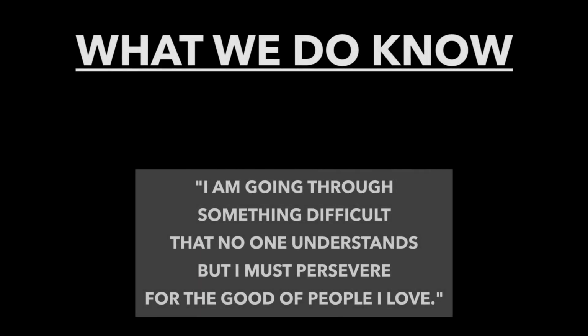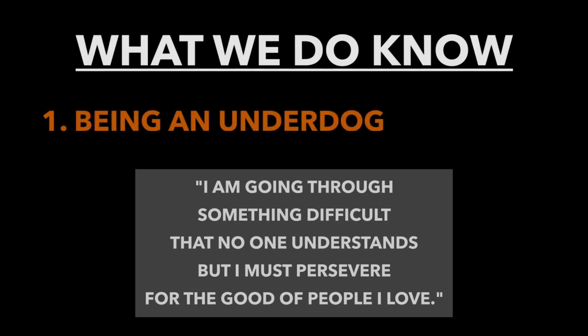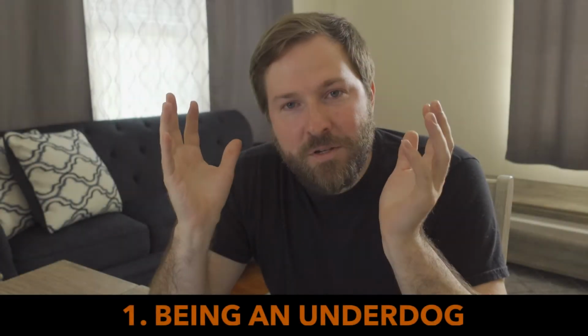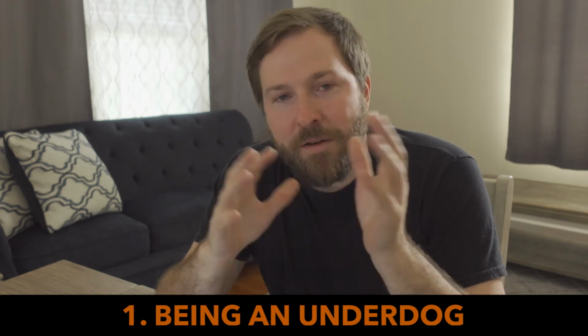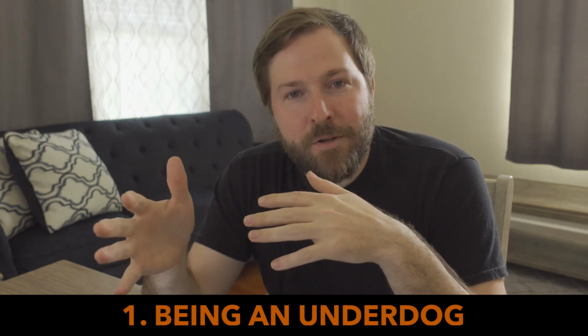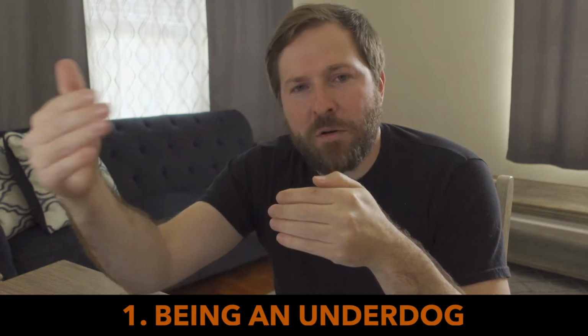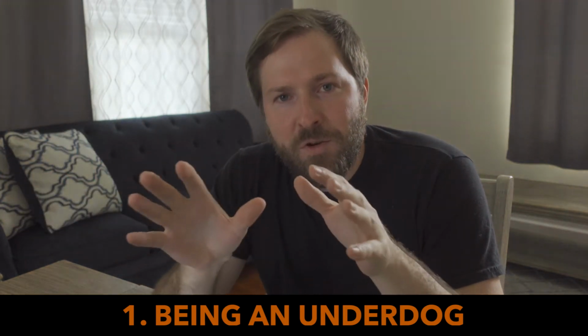within those characters. So working off that idea that you're going through something that no one quite understands, the first thing we can take away from that is to make your character an underdog. If you make your character an underdog, everyone will immediately root for him or her. You think of famous underdogs throughout movie history. You have Frodo, who's a little hobbit who has to destroy the ring in a volcano miles and miles away past armies of bad guys. Frodo is a huge underdog.